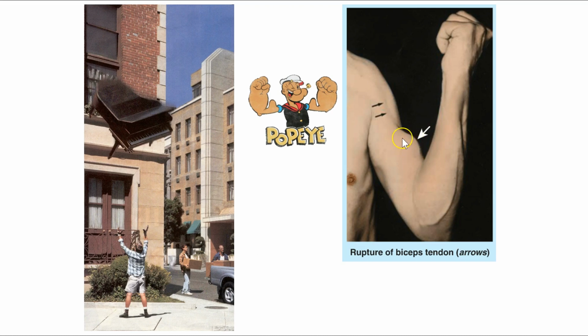This deformity is called a Popeye deformity. Now realize that the biceps can also rupture inferiorly here at the radial tuberosity, and therefore a contraction of the biceps, if there is one that can be had, the head of the biceps would migrate upwards as a result.